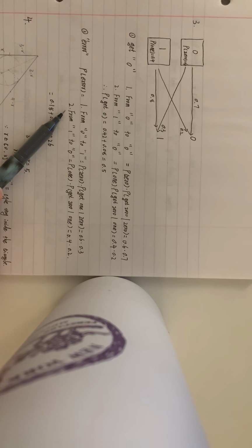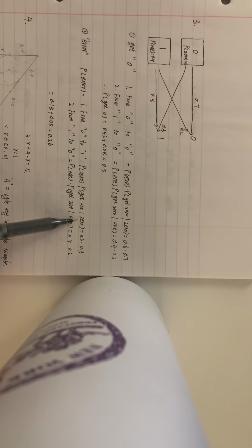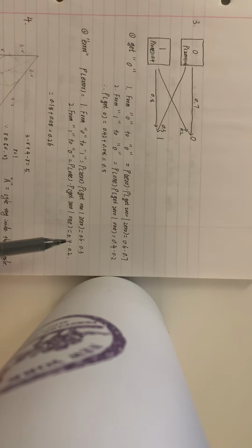And as for the second condition, receiving 0 from sending 1, we also need to know two things: the probability of the transmitter sending 1 and the conditional probability of the receiver receiving 0 from sending 1, which is 0.4 multiplied by 0.2.